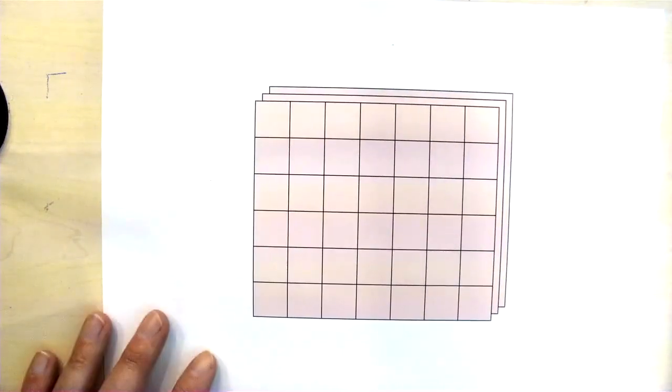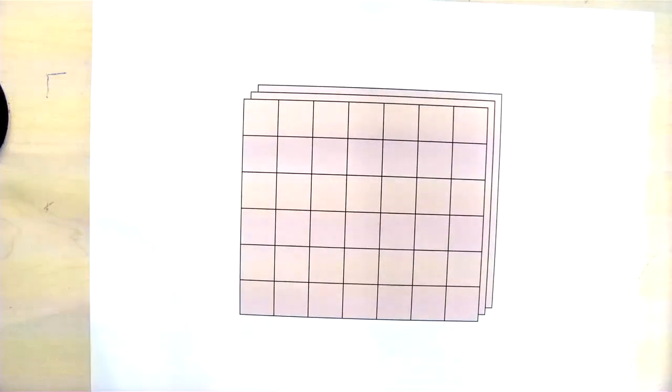So let's suppose that this is an input image. It's very small here, but this is just a demonstration. This is an image that's only 7 pixels by 6 pixels, and this is a color image.